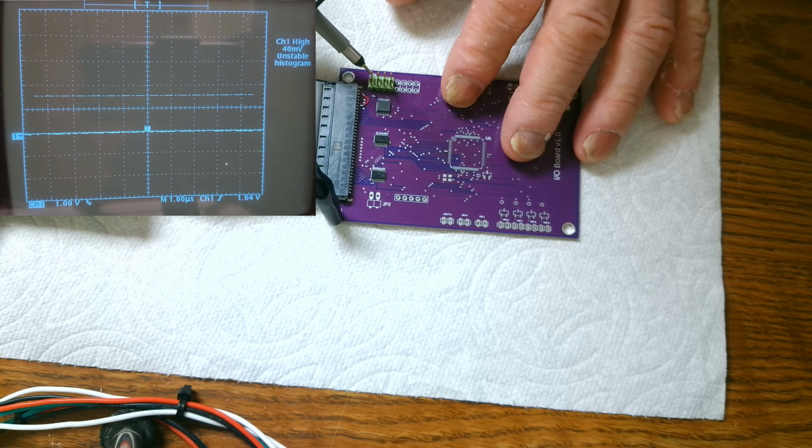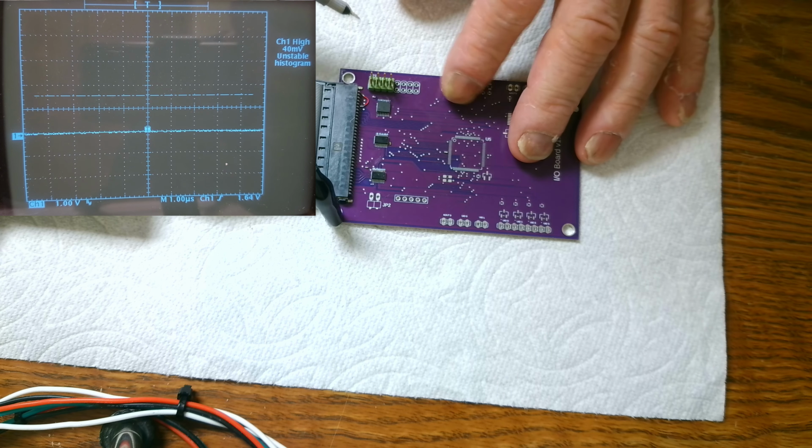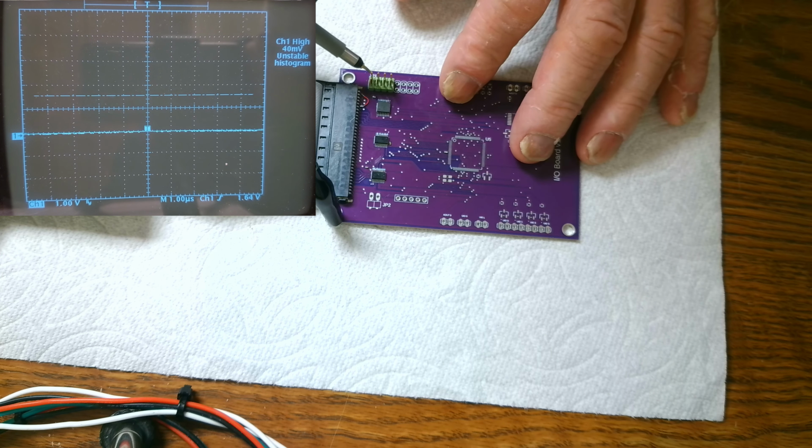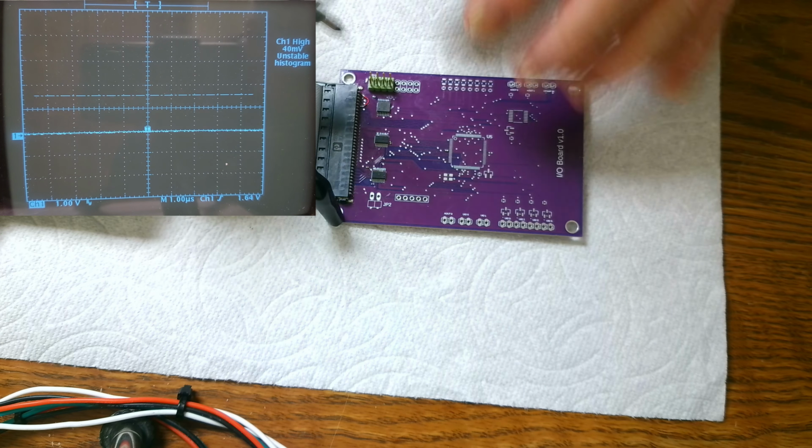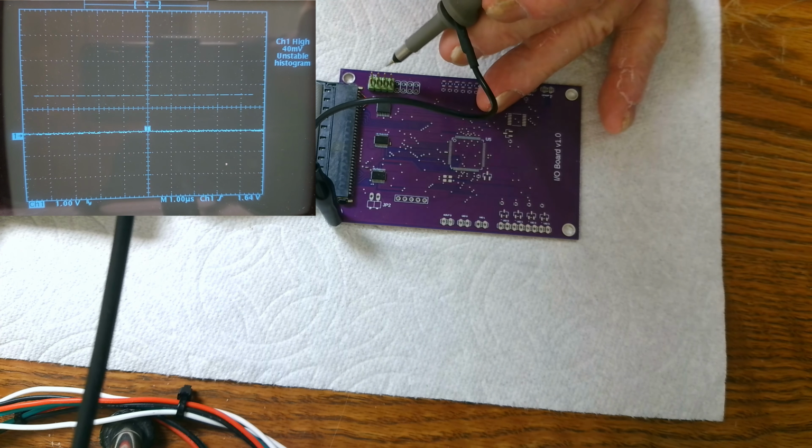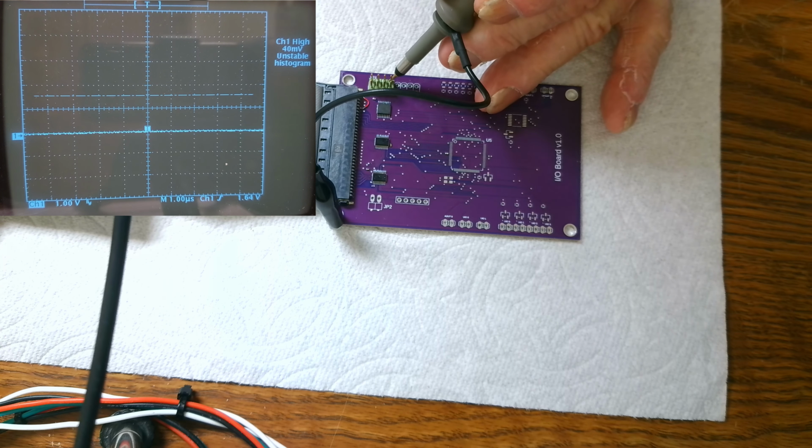All right, so that one is still low. We have a problem. Oh no, wait. Oh wait. Yeah, that was being forced high, wasn't it? Yeah. So we're not high anymore.